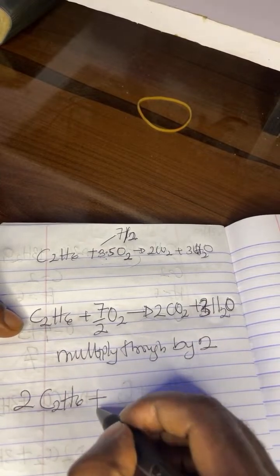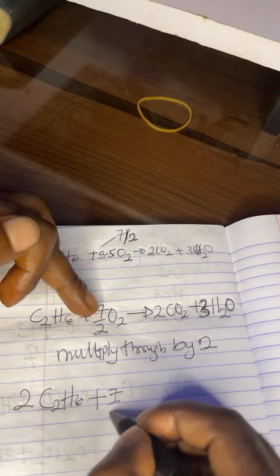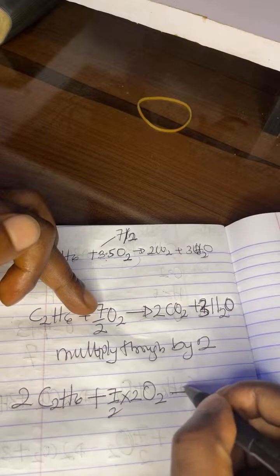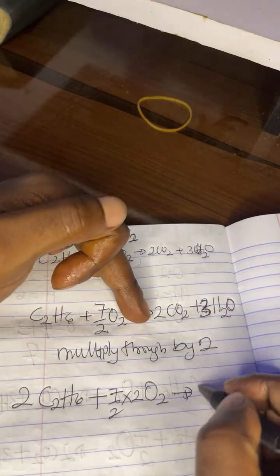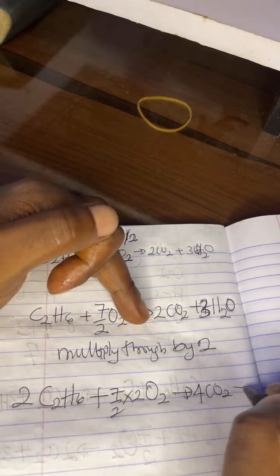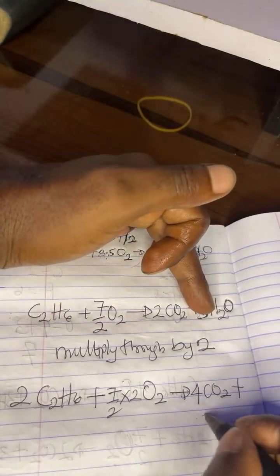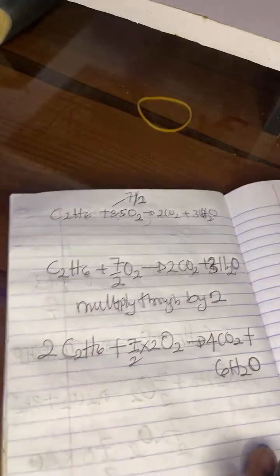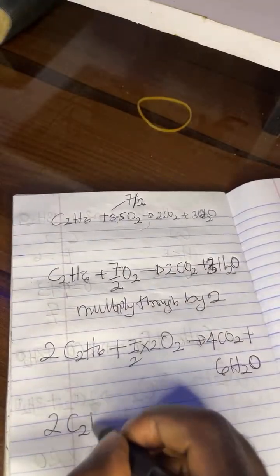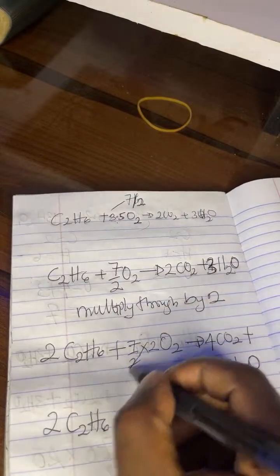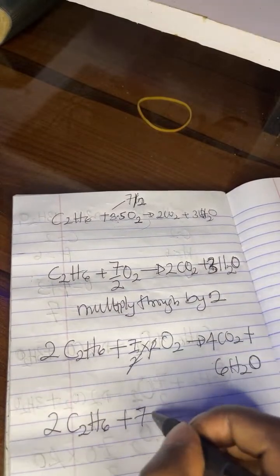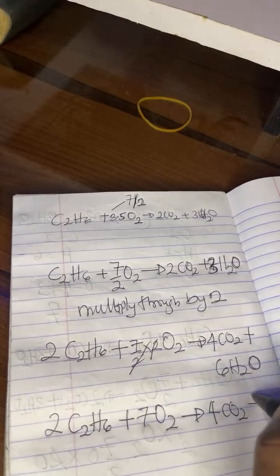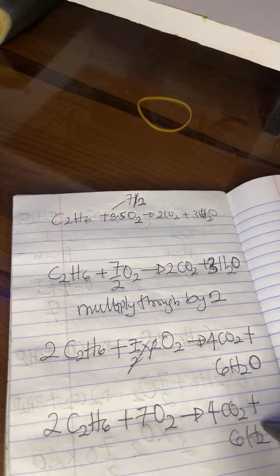2C2H6 plus 7 over 2 times 2 O2 equals to 2. Multiply this one by 2 will give me what? 4CO2. Multiply this by 2 to give me what? 6H2O. Now this means 2C2H6. 2 can cancel 2 and become 7O2 to give 4CO2 plus 6H2O.